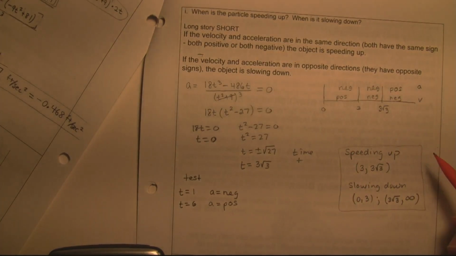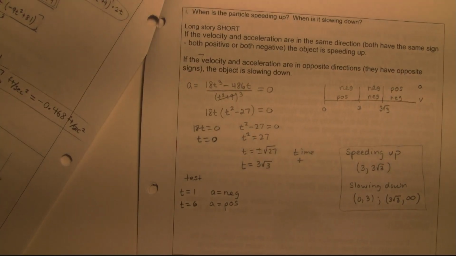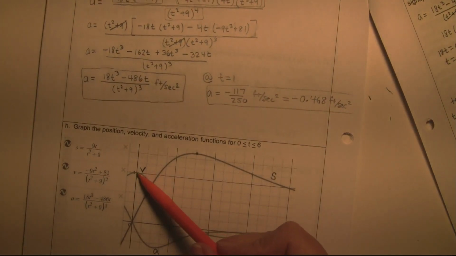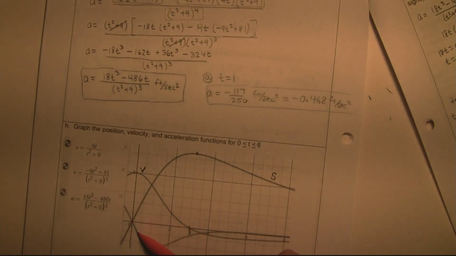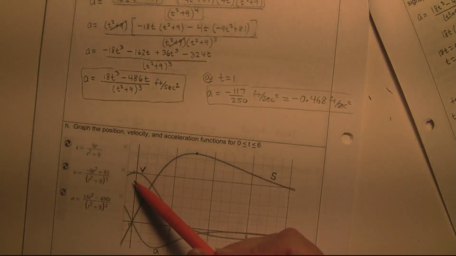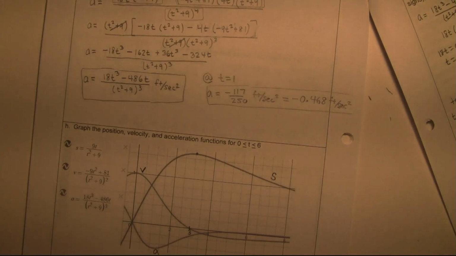There's different ways of going at it. This is the reason that they ask you for this graph over here, so that you can look at where the velocity is positive and the acceleration's negative. So where the velocity is positive and the acceleration is negative, it should be slowing down.